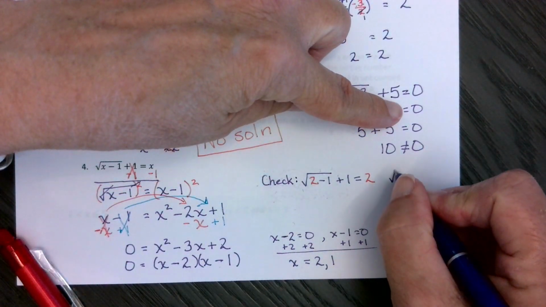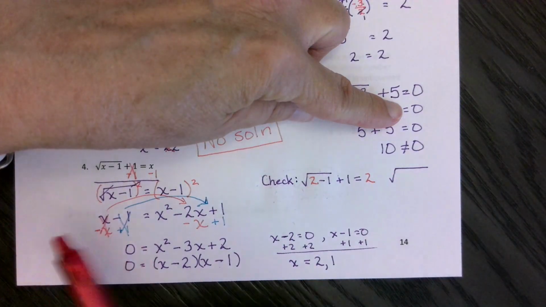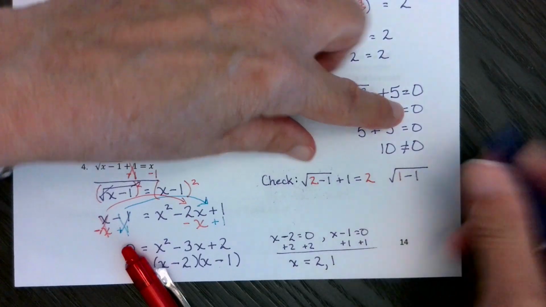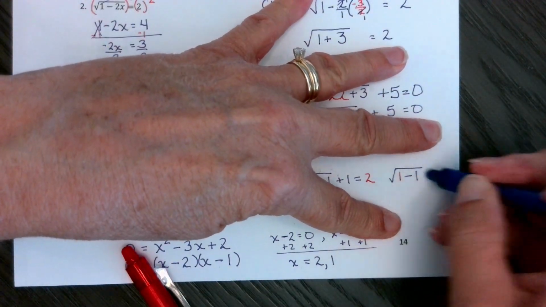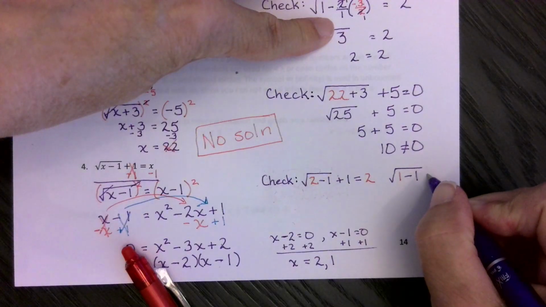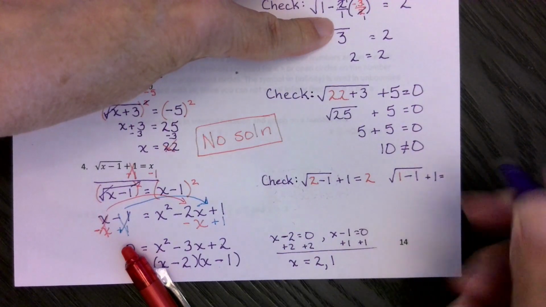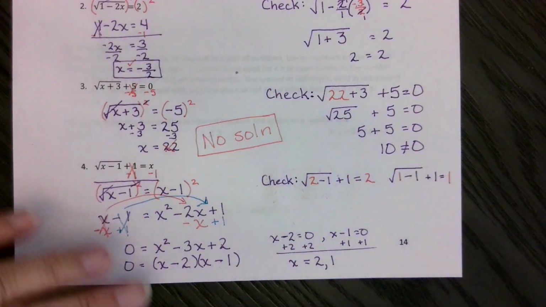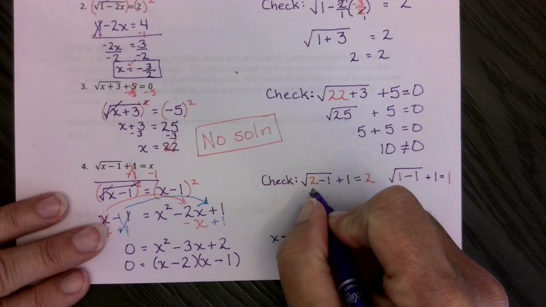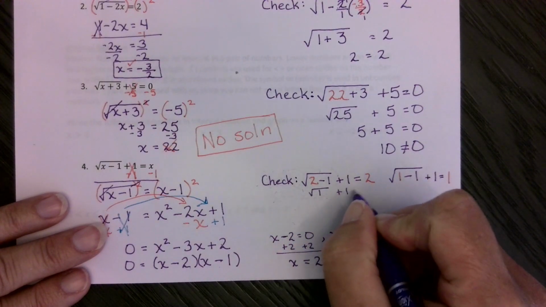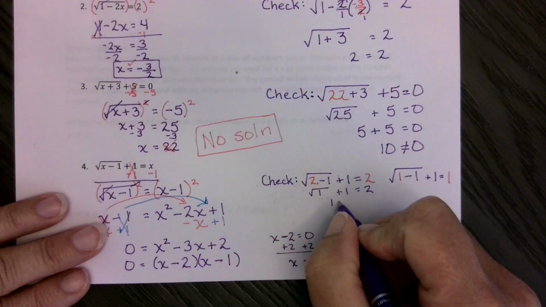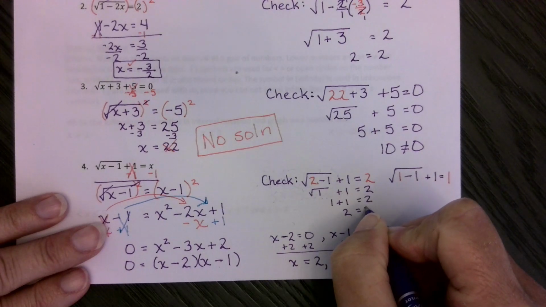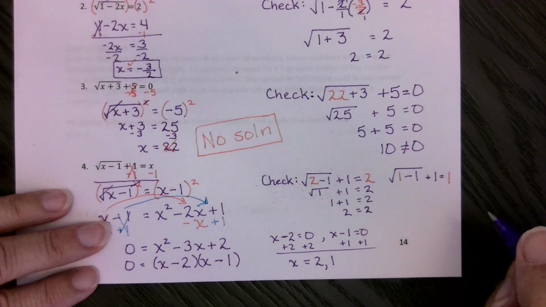And the second one, when I check it, it's going to be 1. So I'm going to put a 1 here. So it's 1 minus 1. And then I have plus 1 because it's not underneath the radical. Equals, and then I'm going to put a 1. So wherever I saw x, I put 1. This is going to give me the square root of 1. Square root of 1 is 1. 1 plus 1 gives us 2. So our left side equaled our right. So the 2 checked out.